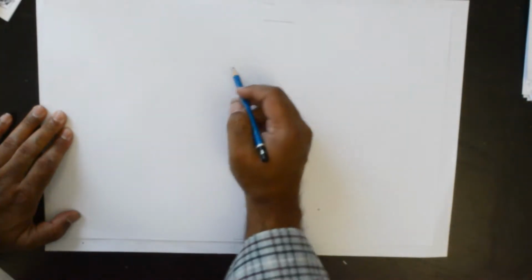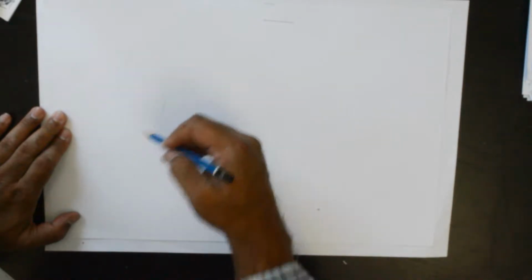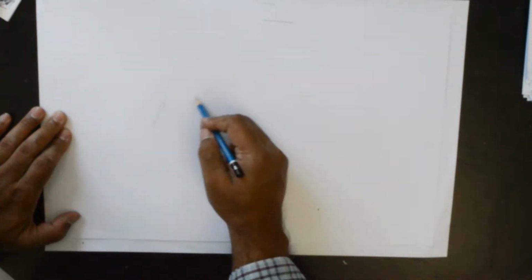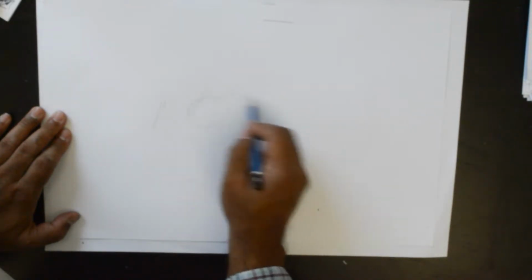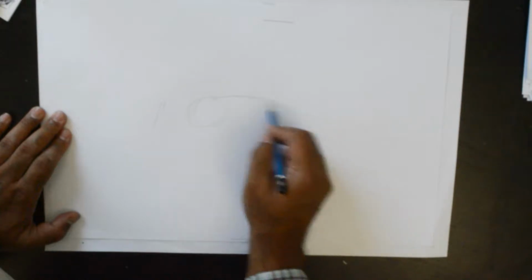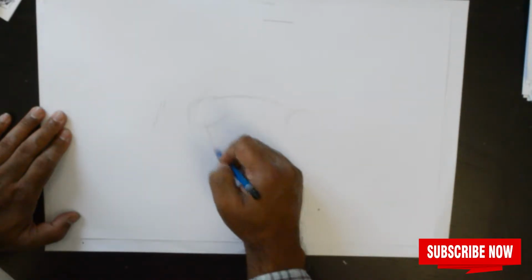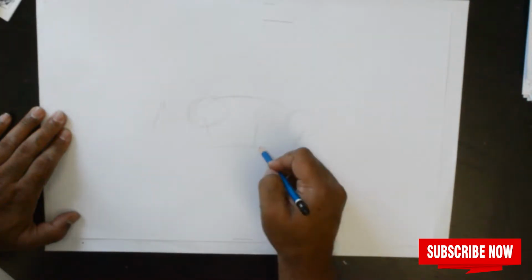Today we are doing a quick sketch of Mysterio. Mysterio, as we're doing it today, is the comics version, which is a favorite version of mine. And the same version was also used in the animated series, or different animated series.